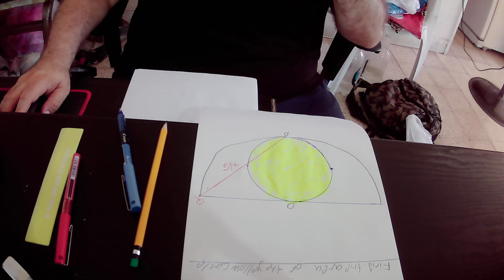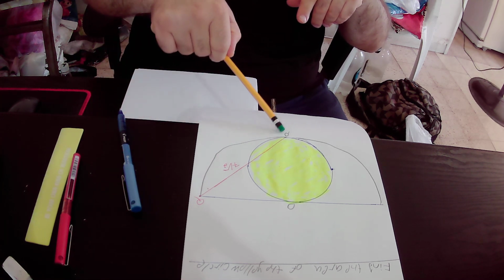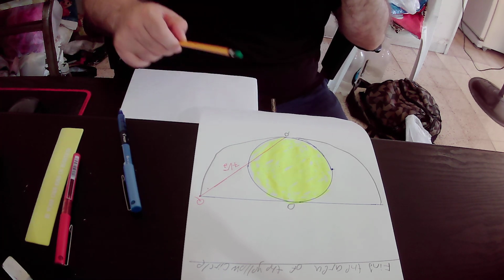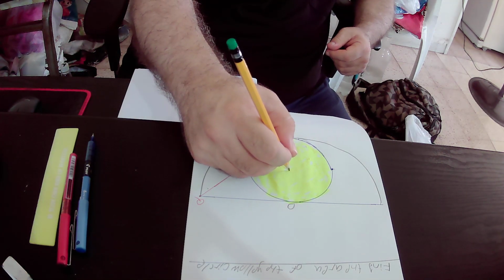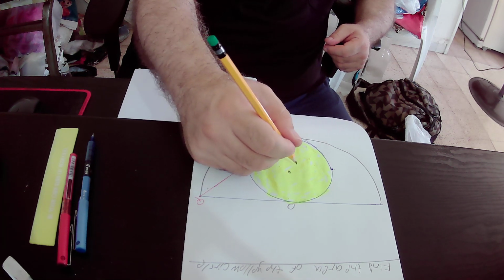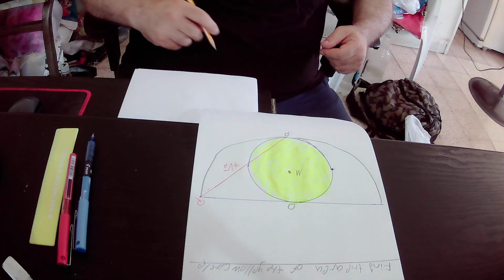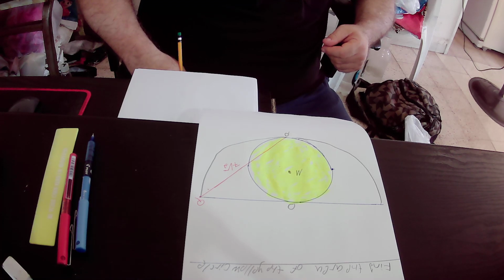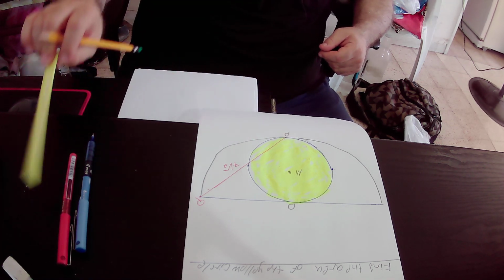and the yellow circle touches the semicircle at point P. Let's call the center of the yellow circle M, and we will connect points M and O together by a straight line.